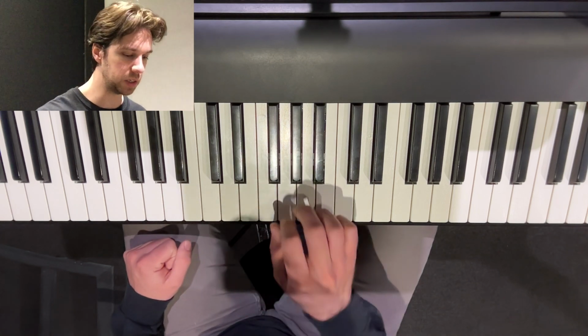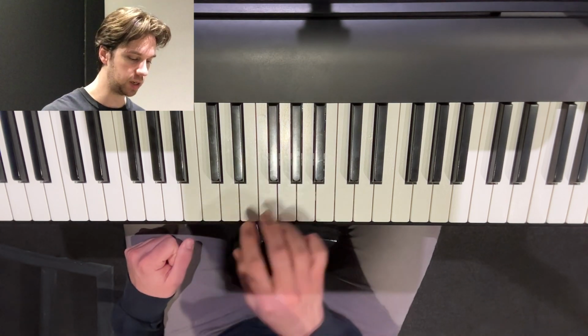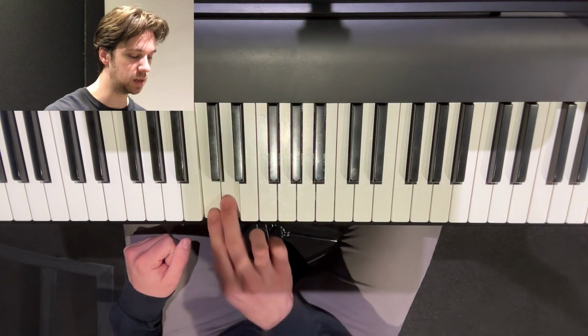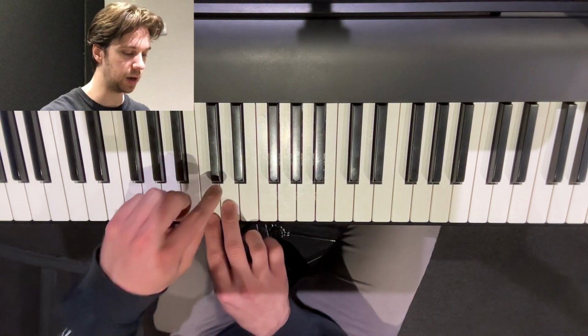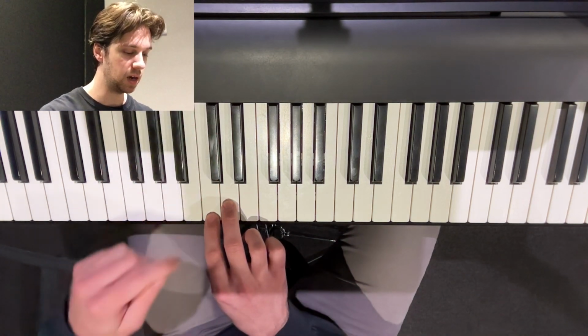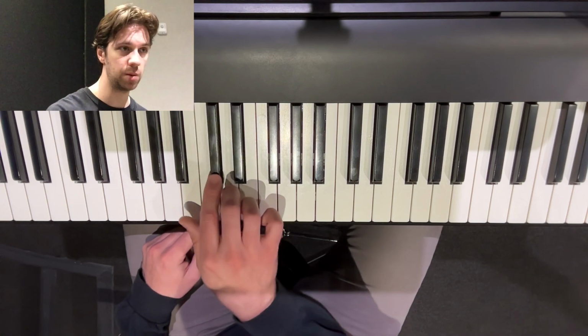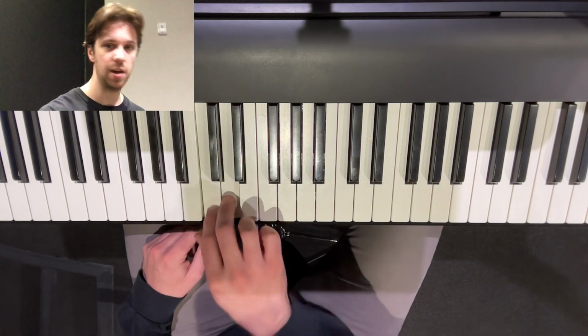That's really easy and really simple for anyone to understand. We have whole steps between all of the black keys, of course, but we also have whole steps between white keys. Like from C to D right here, there's this black key in between. It's two half steps from C to C sharp, from C sharp to D. Therefore, from C to D is one whole step.